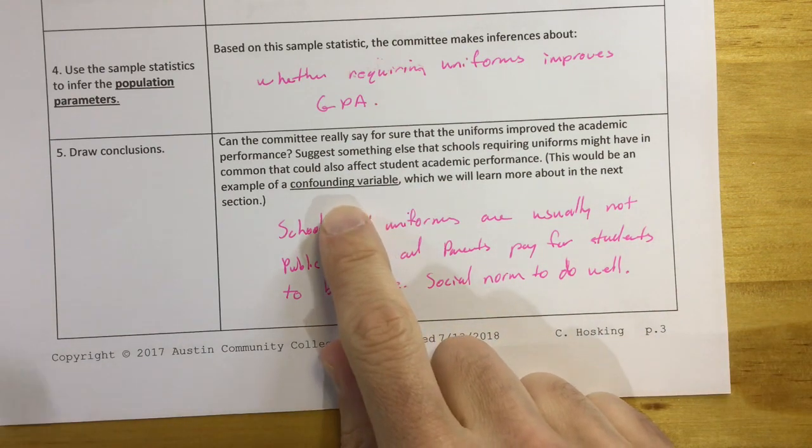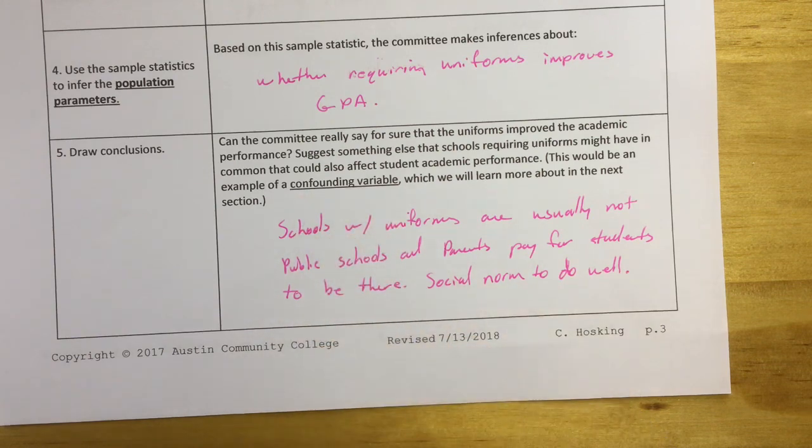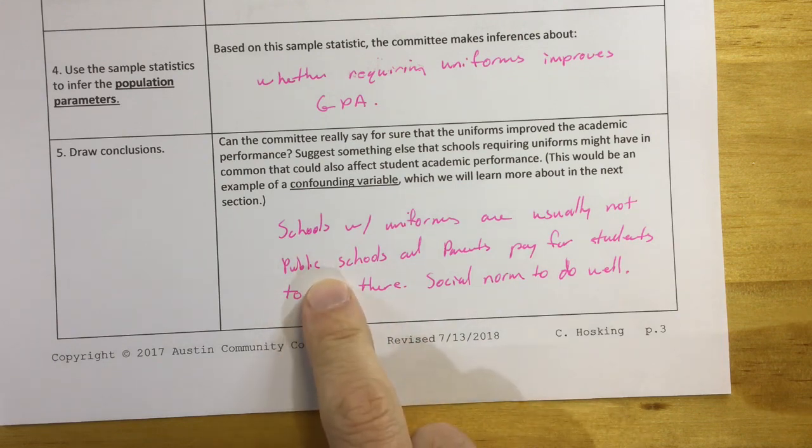And when you do observational studies, you could find this kind of interesting thing called a confounding variable, that maybe there's more to what's happening than the fact that the kids are wearing the uniforms. In this case, I think that would be true because generally speaking, the schools that have uniforms are not going to be public schools, but they're probably going to be private schools or some other similar type thing like that.